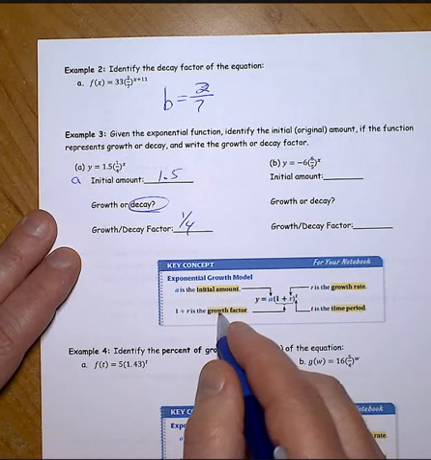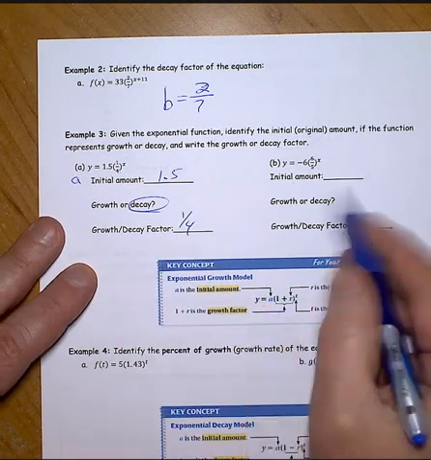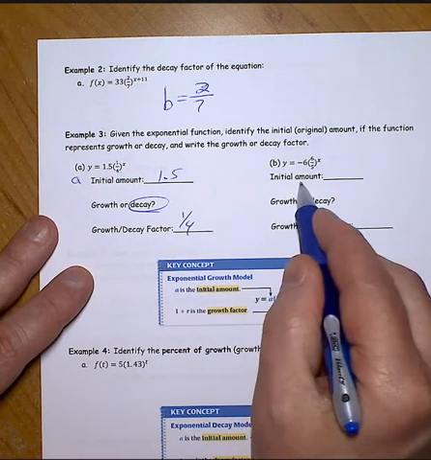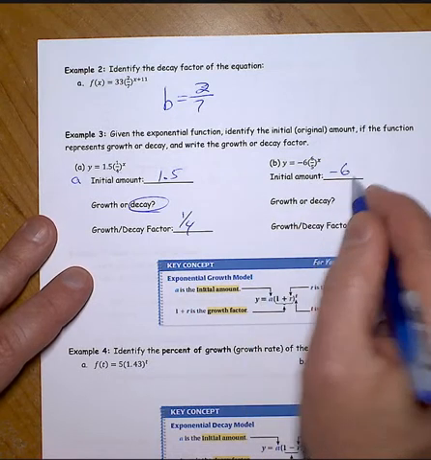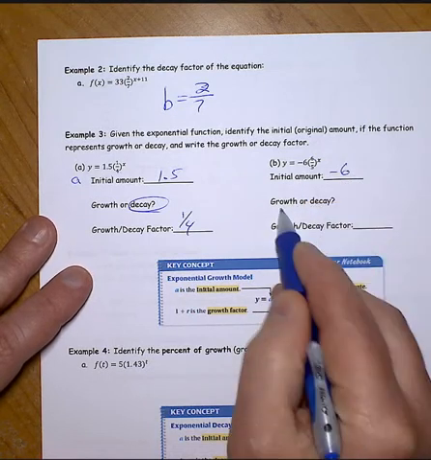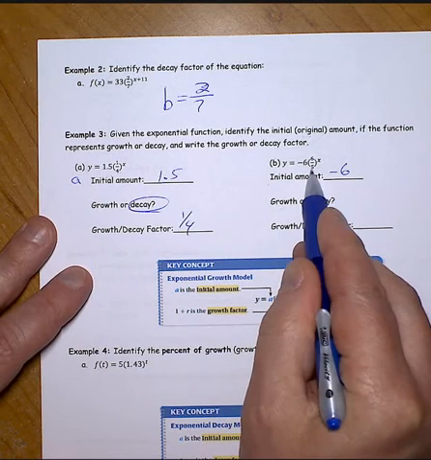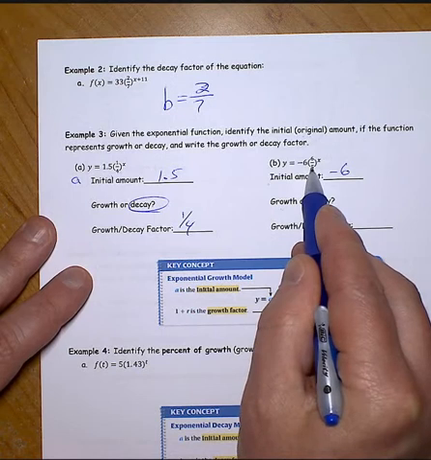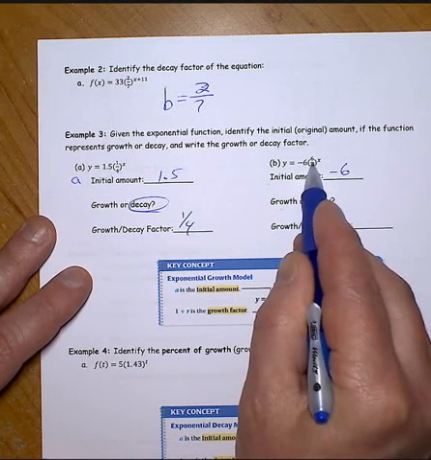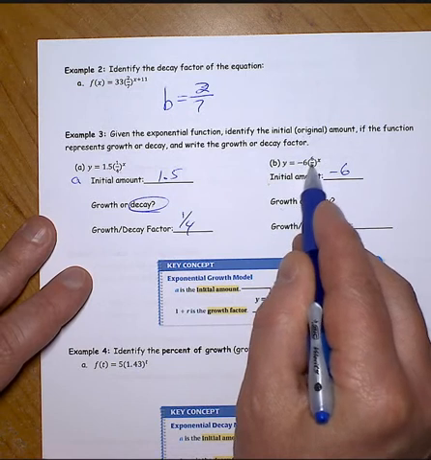Okay? Initial amount, the A value. Well, it's -6. Is this growth or decay? You gotta be careful here. It's a fraction, but is it a fraction between 0 and 1? No. This is an improper fraction. It's greater than 1.